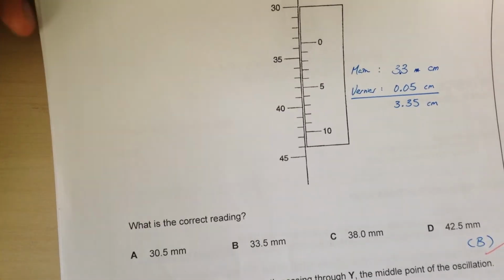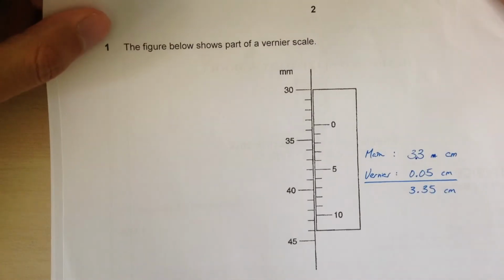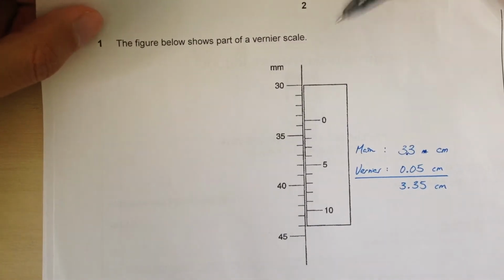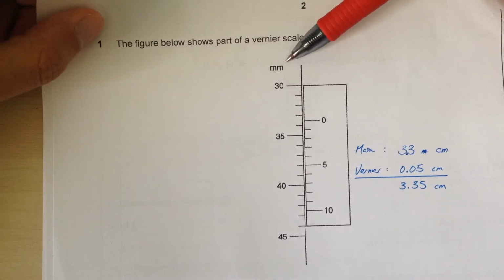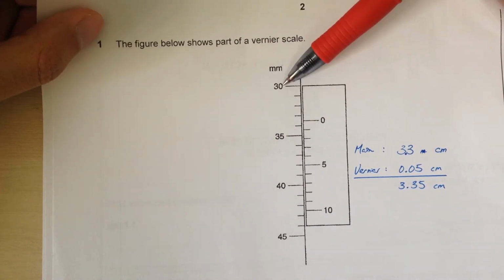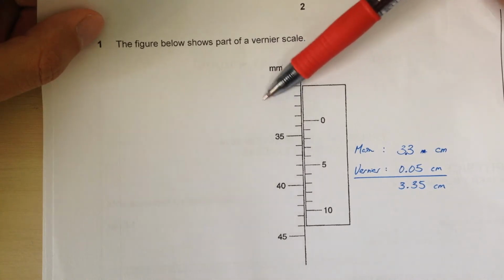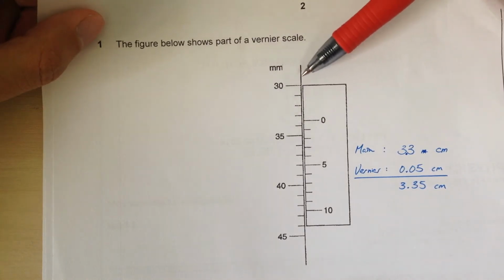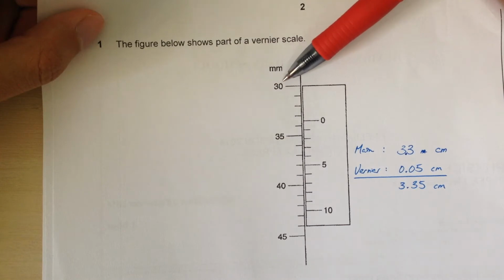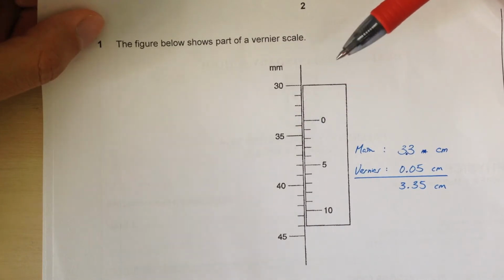So let's begin. Okay, question 1 is your vernier caliper. The only variance here is that the main scale is given in mm, so you have to first do a conversion to cm to avoid any careless mistake. So from here, this 30 is actually your 3 cm. Okay, the interval is the same as a regular vernier caliper.